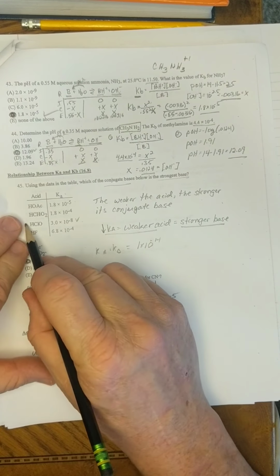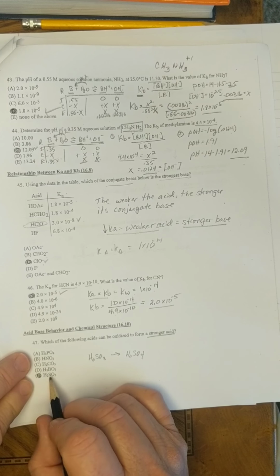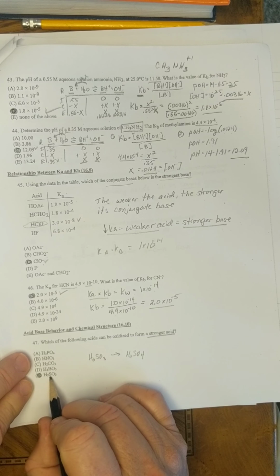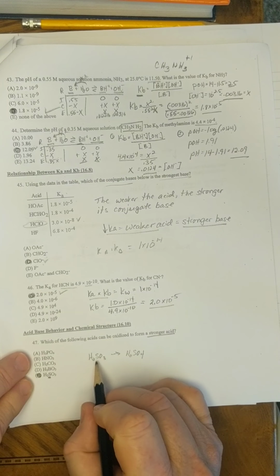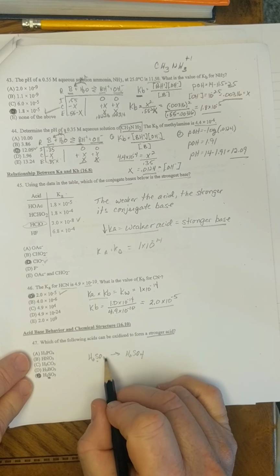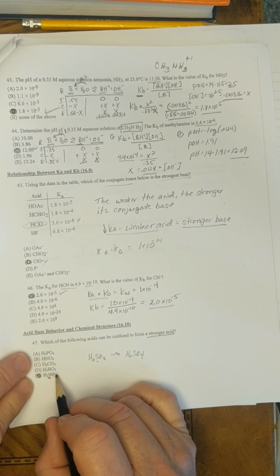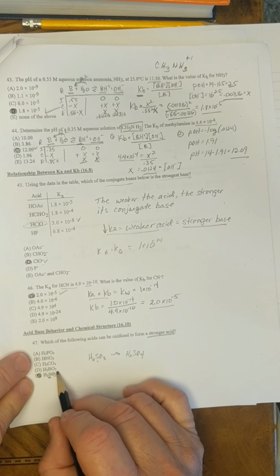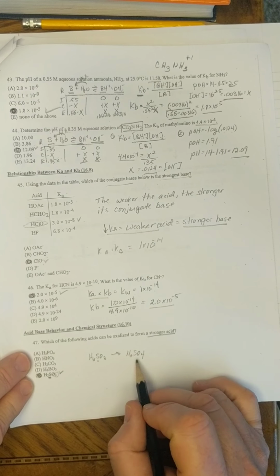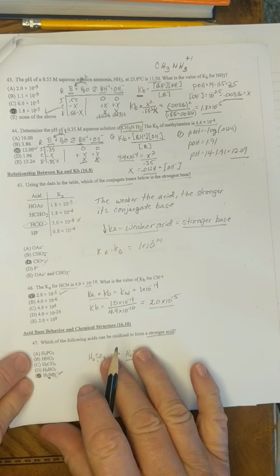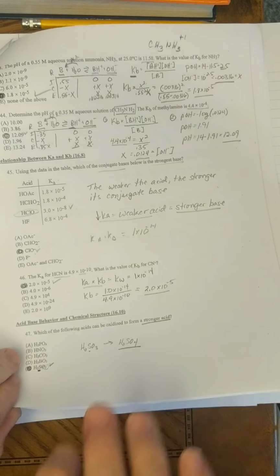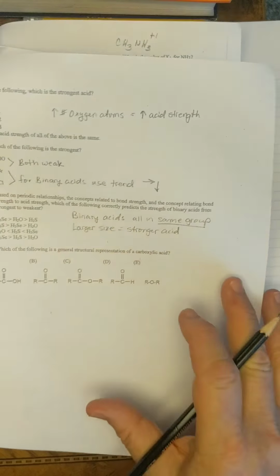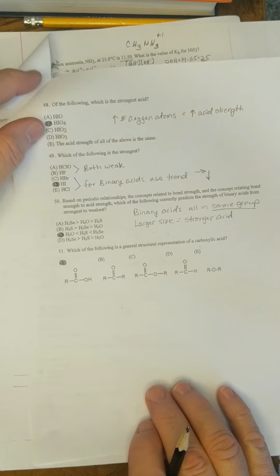Structure. Which one forms the strongest acid? Number 1, I'm looking for the one with the most electronegative, which would be S. Once I get the S, the strongest one would have the most oxygens. Now, this is a weak acid. What would be stronger? That would be H2SO4. You want your most polarized acid, is the answer for that.